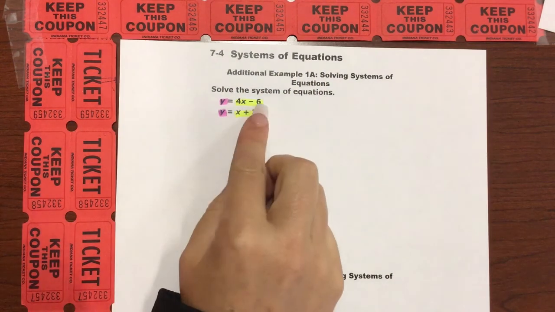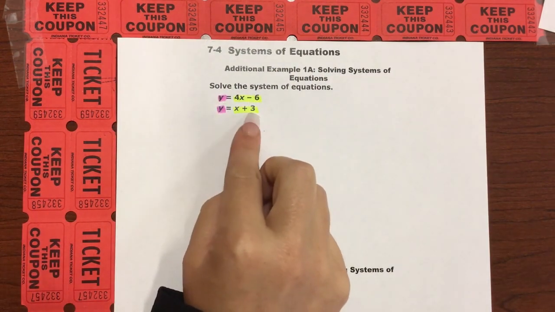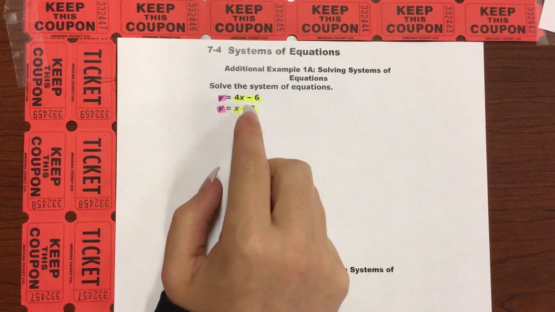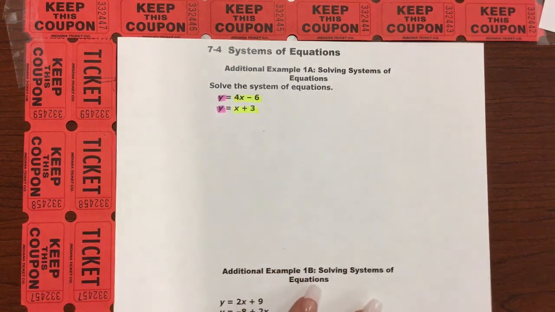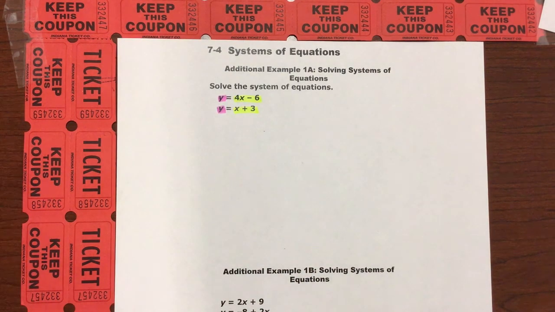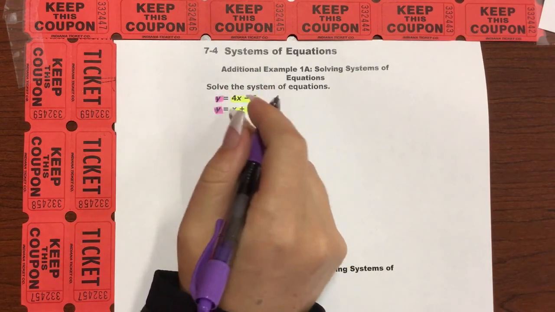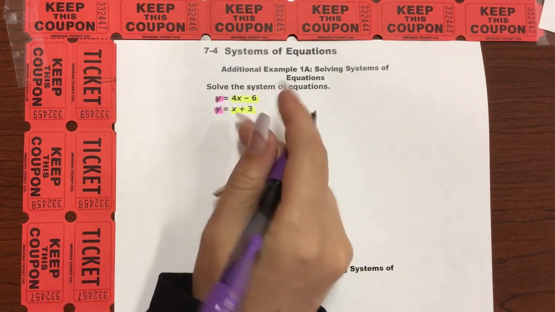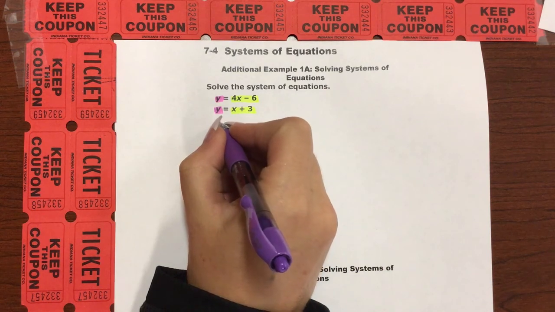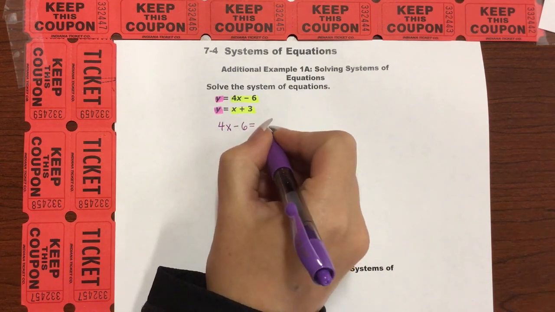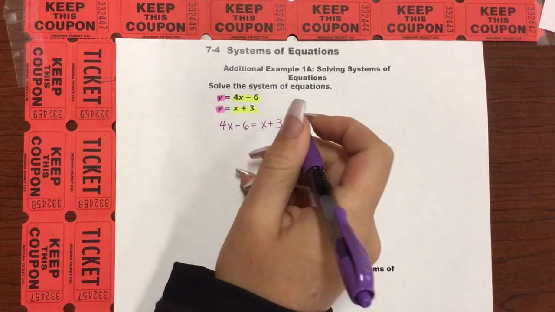Now, since 4x minus 6 is equal to y and x plus 3 is equal to y, they are both equal to the same thing. So we can set these equations equal to each other. If they're equal to the same thing, that means they're equal to each other. So we can write this, 4x minus 6 equals x plus 3.